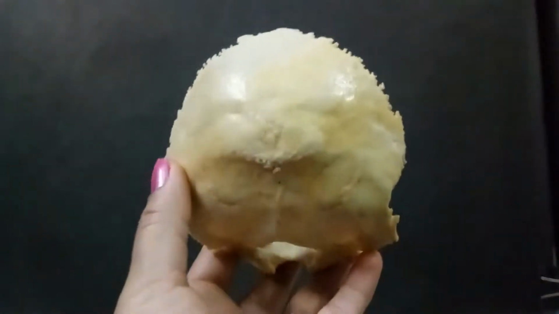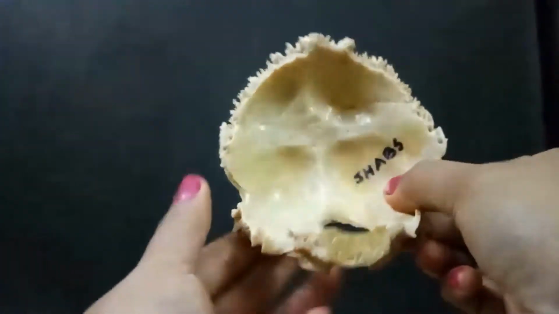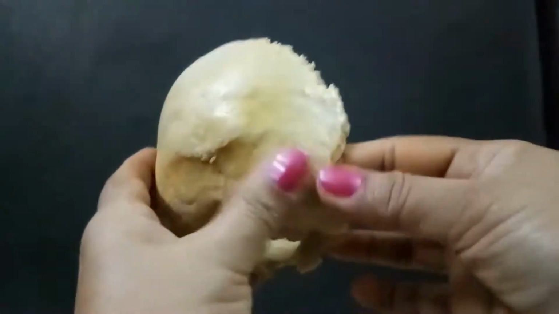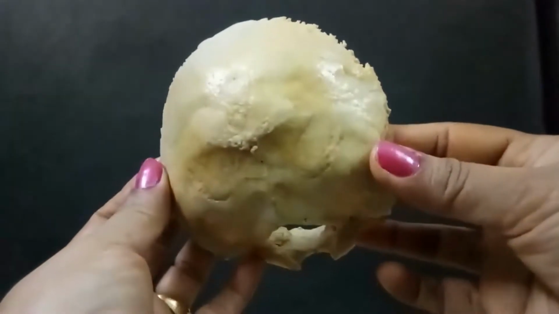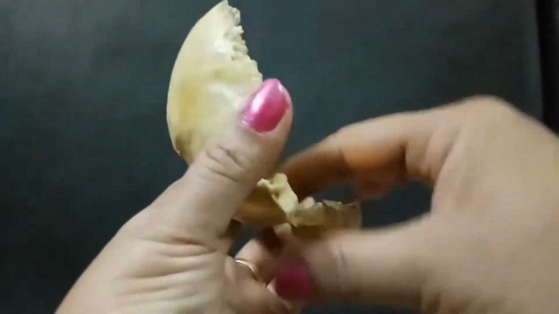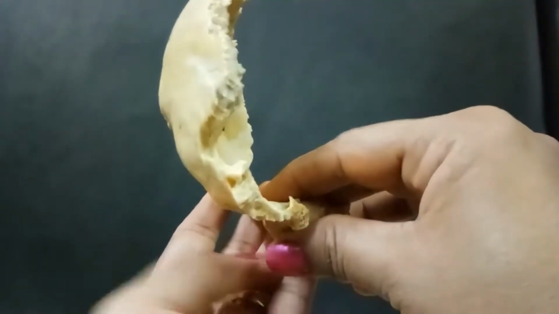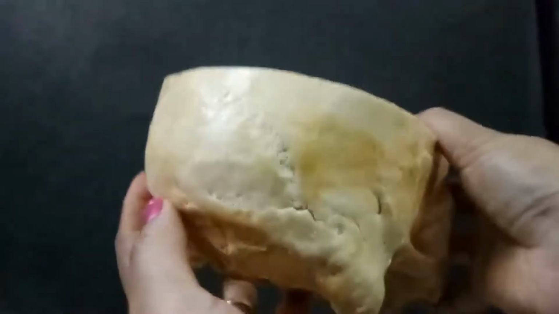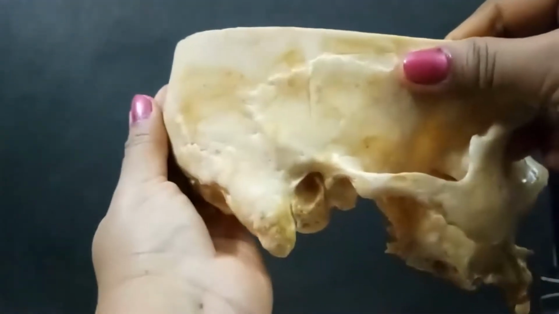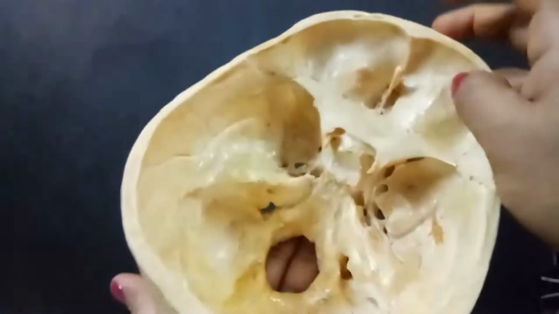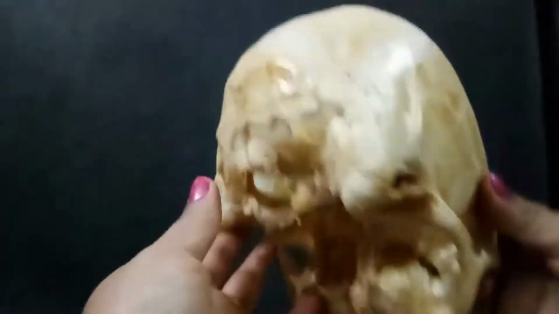This is the occipital bone. It is an unpaired bone belonging to the neurocranium. The term occiput means protruded part of the cranium. So this occipital bone forms a part of the vault of the skull and the base of the cranial cavity.